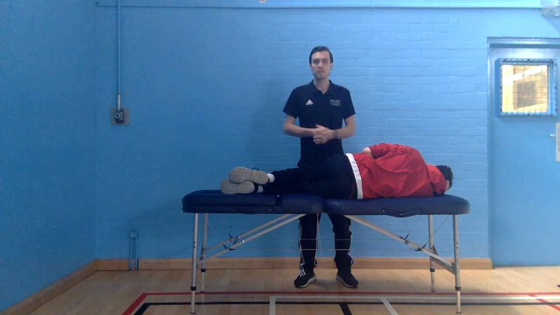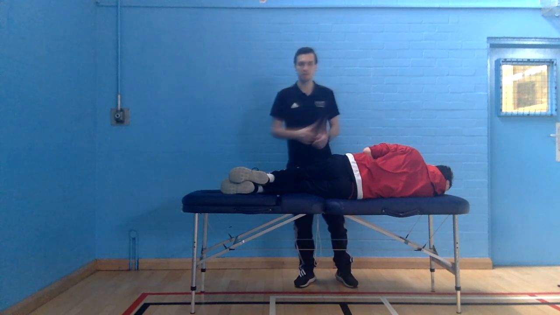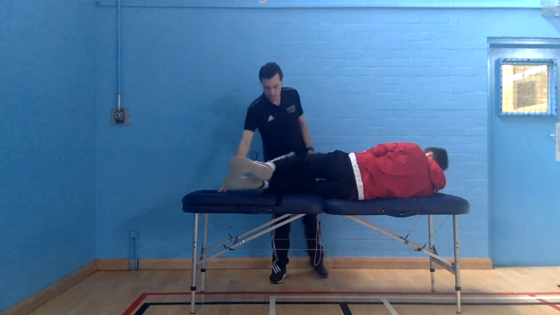Our next stage then would be to do our PAIVMs, our passive accessory intervertebral movements. So you've got to have a line in front again there, Tom, just head at this end.